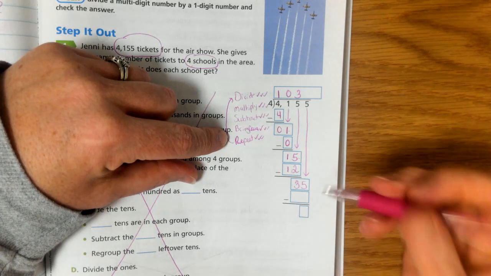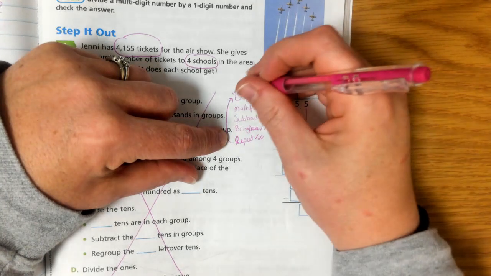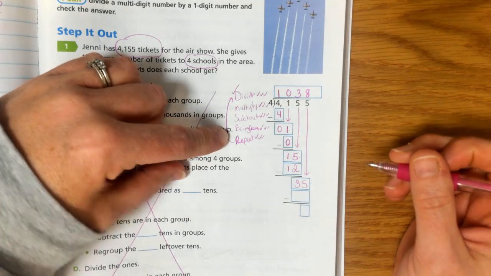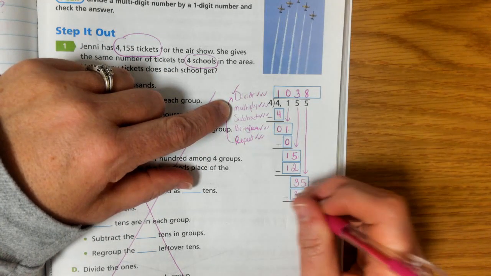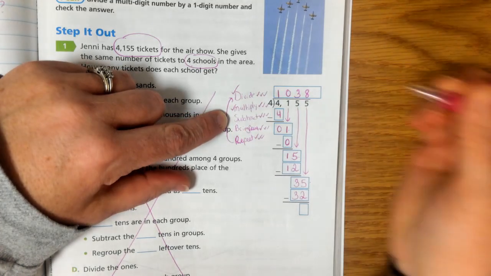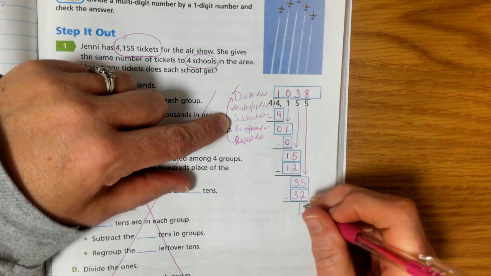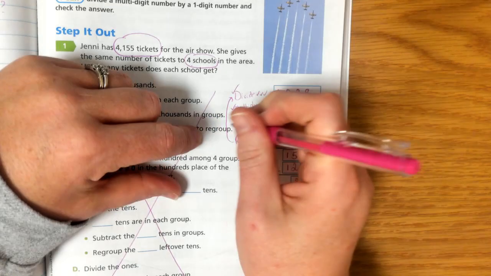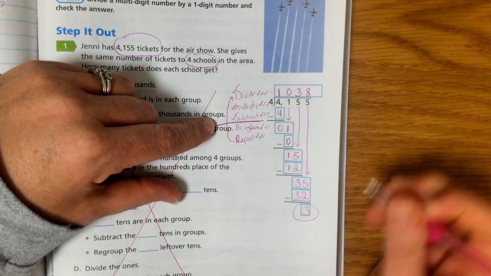So 35 divided by 4, our divide is 8. 8 times 4 equals 32. 35 minus 32 equals 3. Do I have any more to bring down? No, I don't. So that's where I stop. And I do have a remainder.